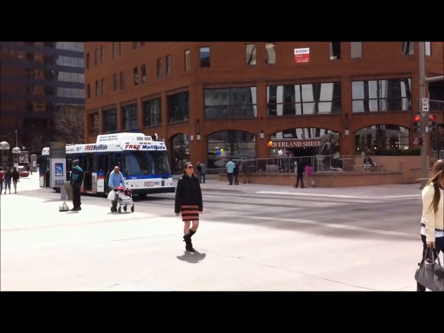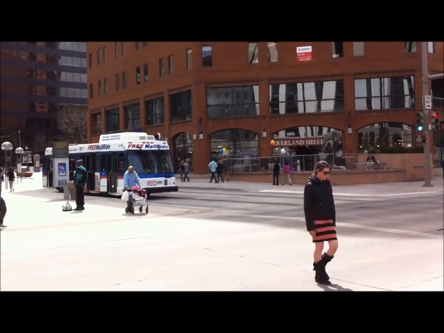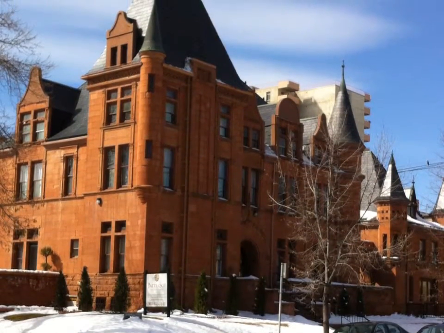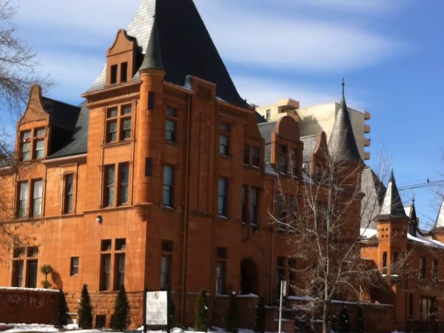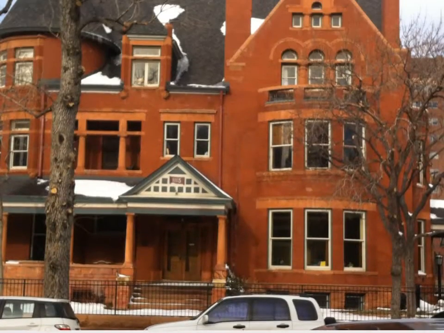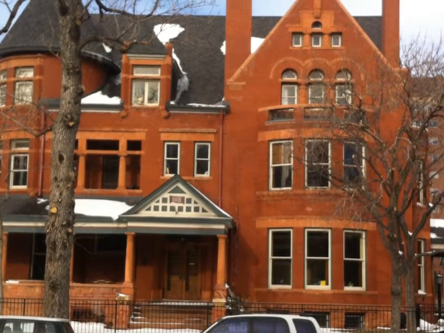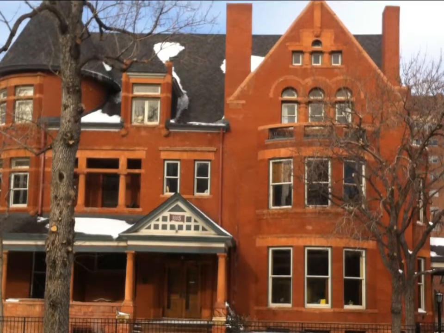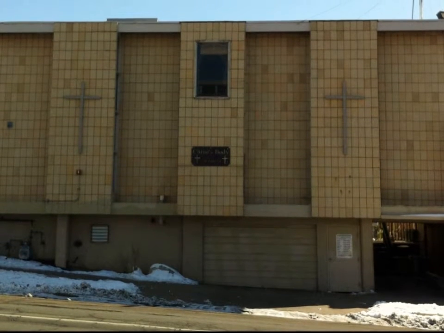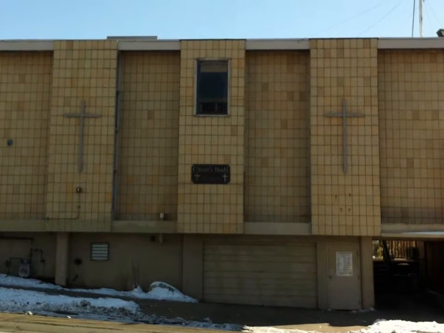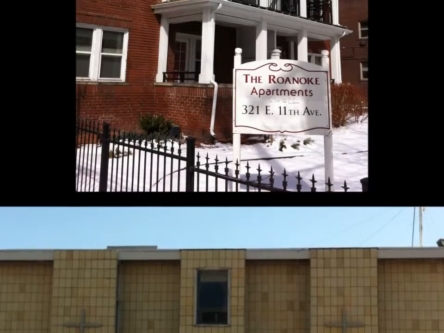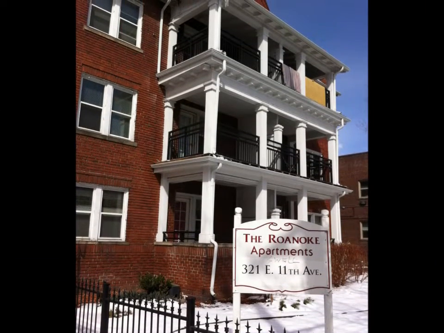This area at one time was known as the wealthiest section of Denver, with row after row of estate homes representing the upper class. By the very nature of change and the economy that we live in, many of these homes have been torn down to make way for more affordable apartment buildings.